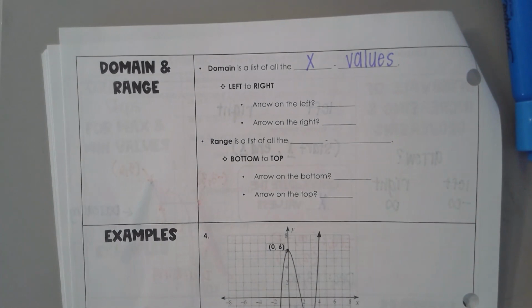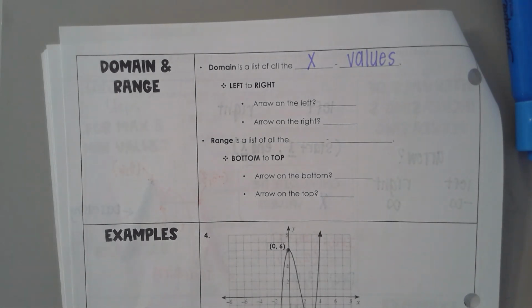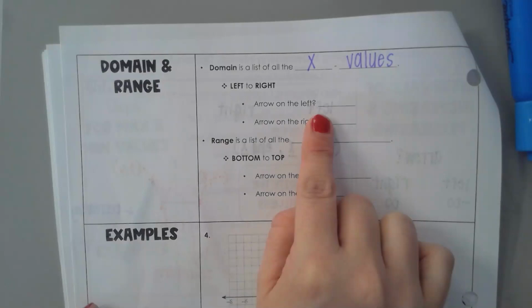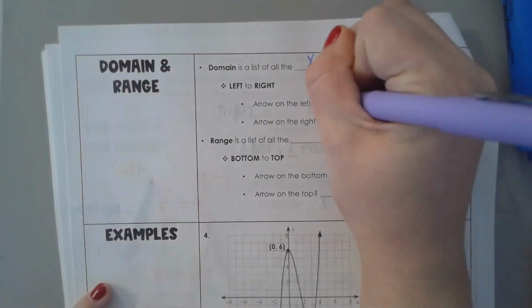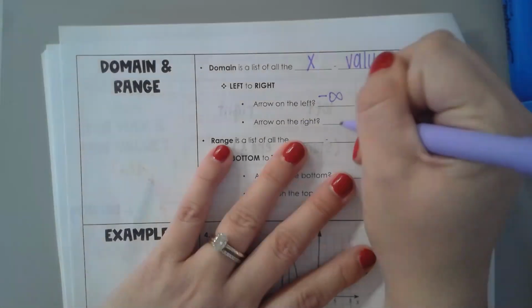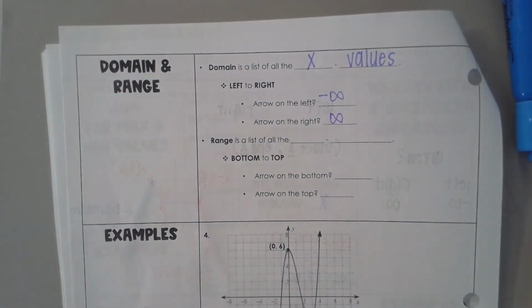We did interval notation with this before, like we had the first one where it started and where it stopped. So that's kind of what we're going to be doing today. If there's an arrow on the left, what do you think I'm going to put? Negative infinity. If there's an arrow on the right, I put positive infinity. So with domain and range, we are looking at the graph as a whole.